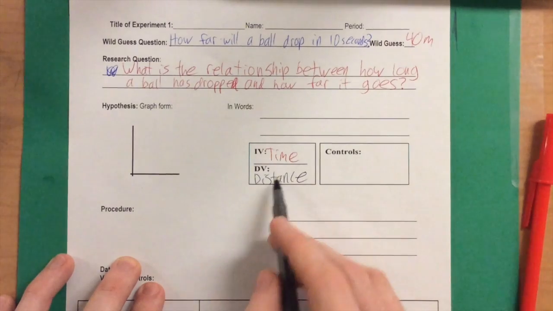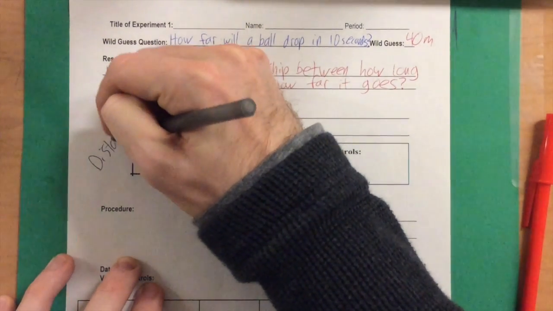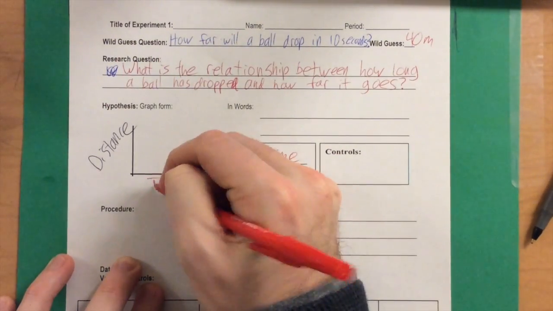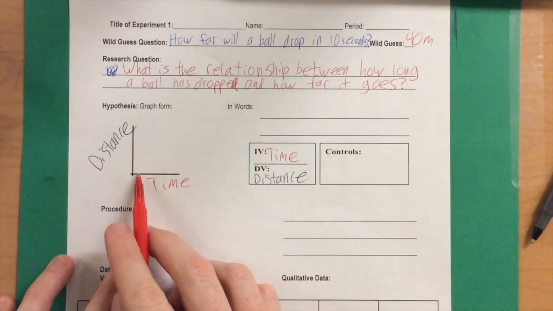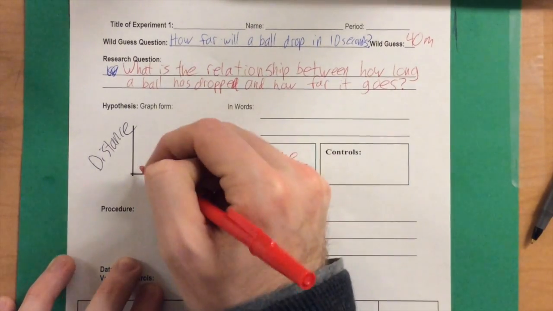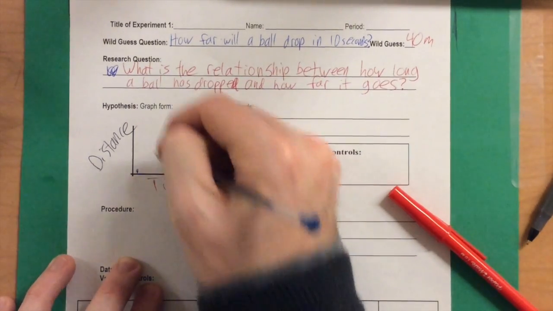So then we take our independent and dependent variables and we put them in the hypothesis graph. Dependent always goes on the y-axis, independent on the x. And then to make the hypothesis, we think, okay, if it has a really small time, will the distance be large or small? Well, I think if it's not very long, then it won't be very much distance. And if it goes longer, it'll be more distance.